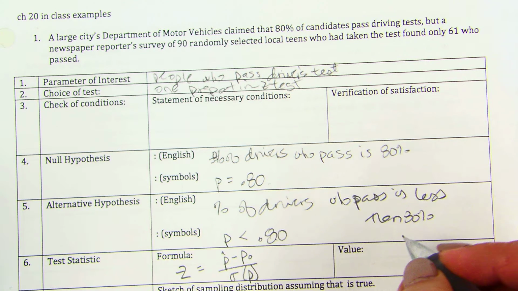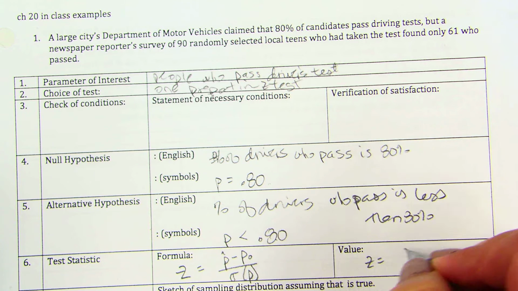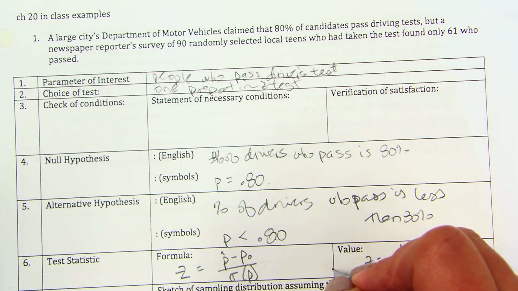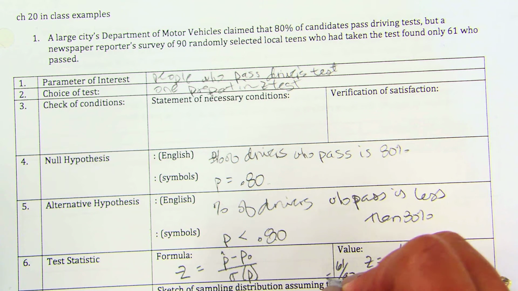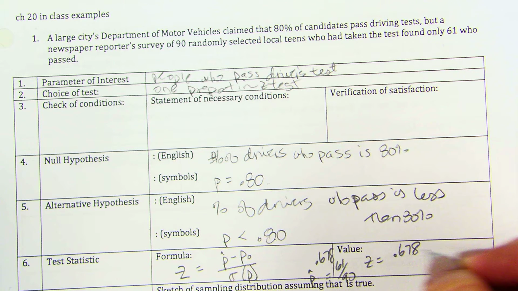Okay, so now we do the math: 0.678. Where did I get that? I divided 61 by 90, which is my p hat, 0.678. So our sample is 0.678 minus the population 0.8, divided by the standard deviation, which in this case is 0.042.